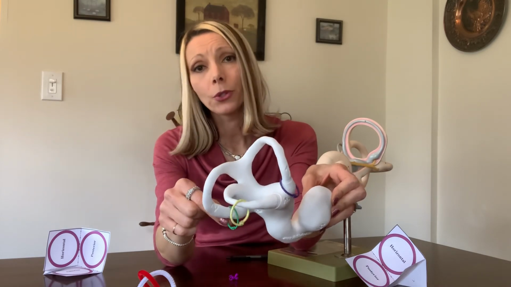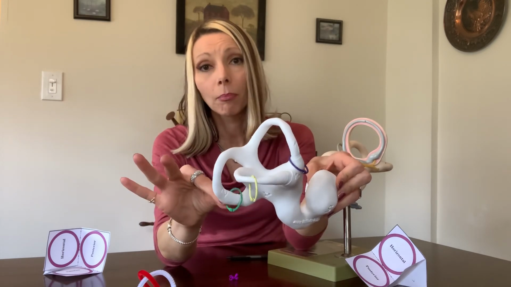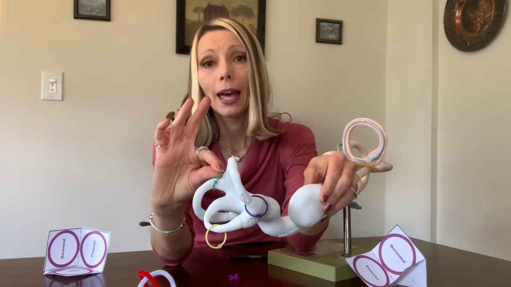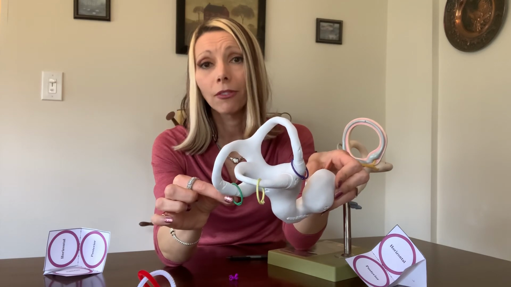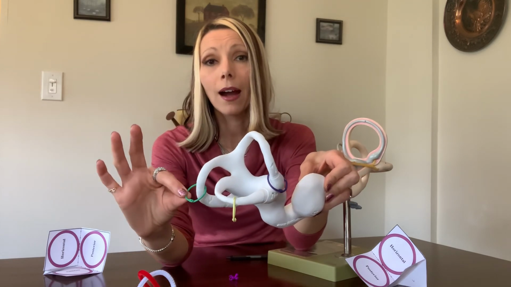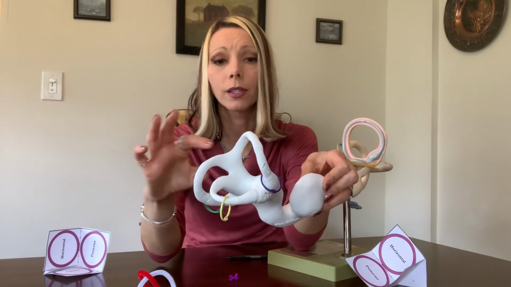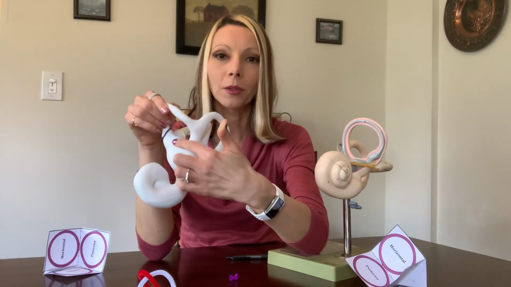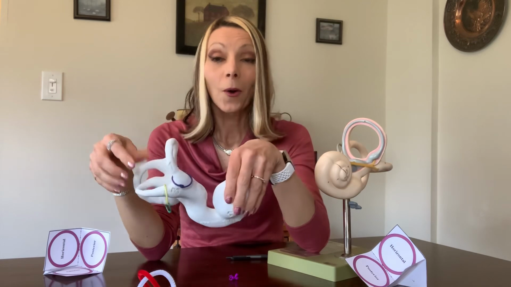Essentially what we're trying to do with canalith repositioning maneuvers is to get these particles back into the utricle. For the posterior canal, in order to do that, we're going to have to go around that entire hoop and then through the common crus, this area here, in order to get the particles back into the utricle. So our next video will focus on how we do that.